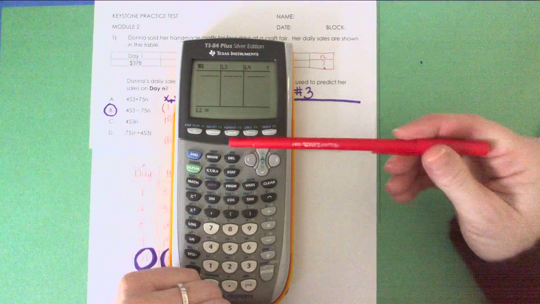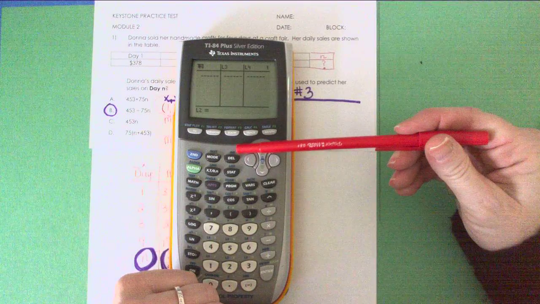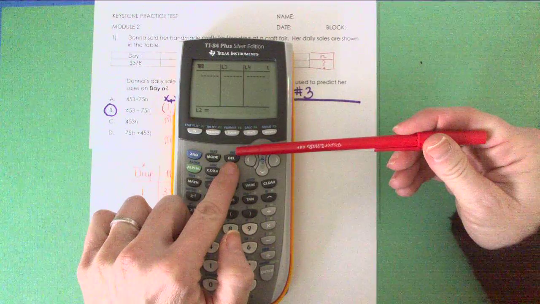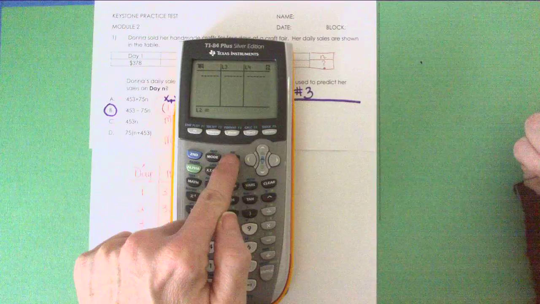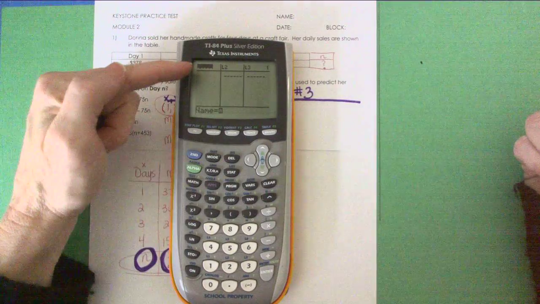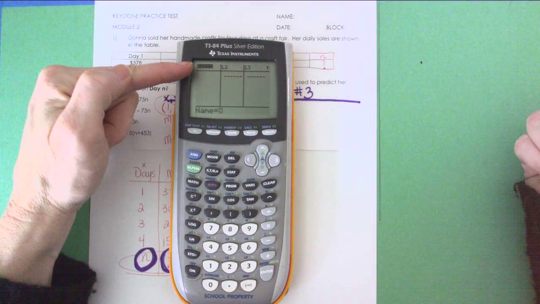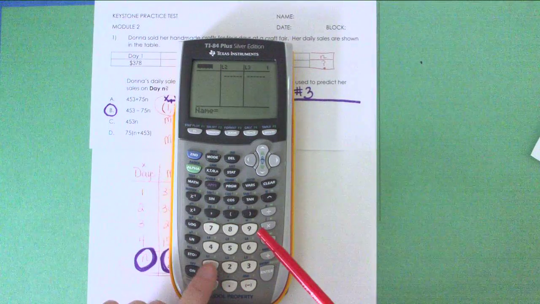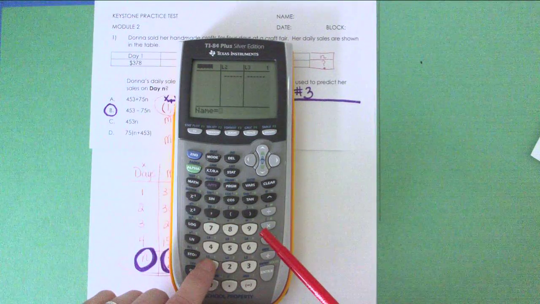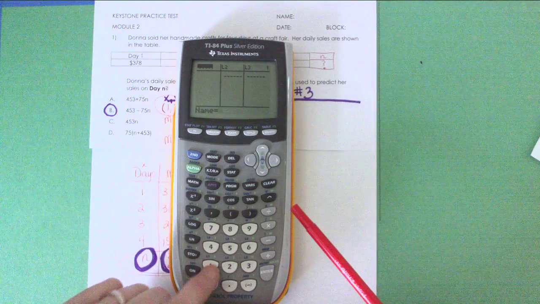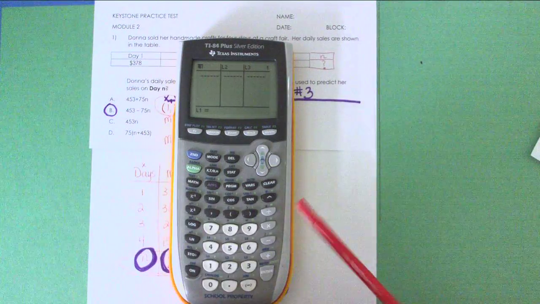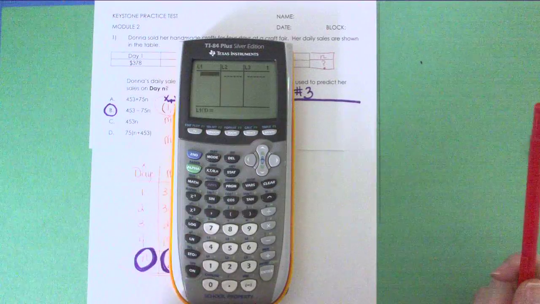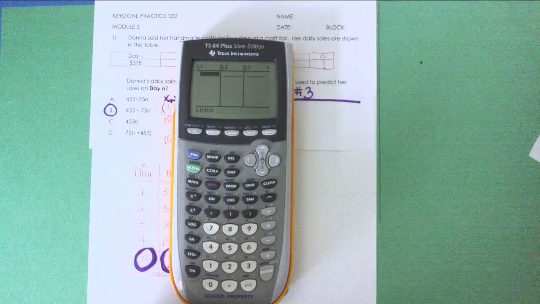So you see this little INS above the delete button, that stands for insert. It's blue, so I'm going to press second insert. Now I have another column, and I want to insert L1, which is above the number 1 key in blue, so I'm going to hit second L1, enter. And now it's back. So just food for thought if you would accidentally delete that during testing.